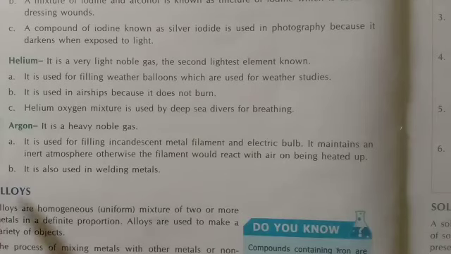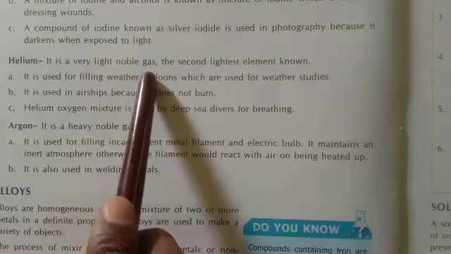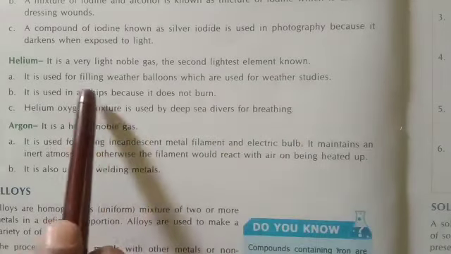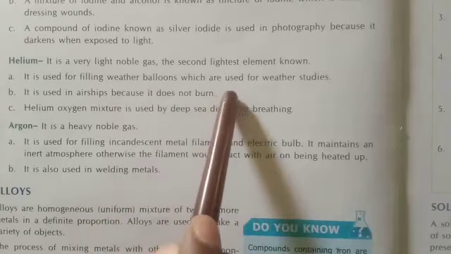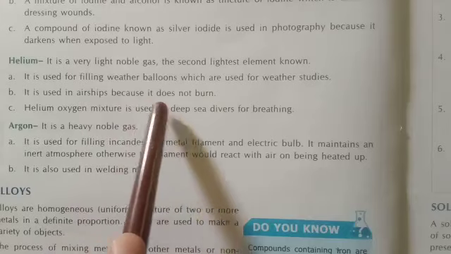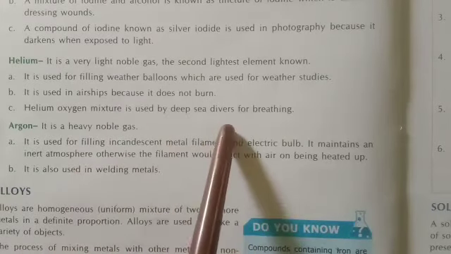This is all about the uses of helium. Again I am repeating, it is a very light noble gas, the second lightest element known. It is used for filling weather balloons, which are used for weather studies. It is used in airships because it does not burn. Helium oxygen mixture is used by deep sea divers for breathing.